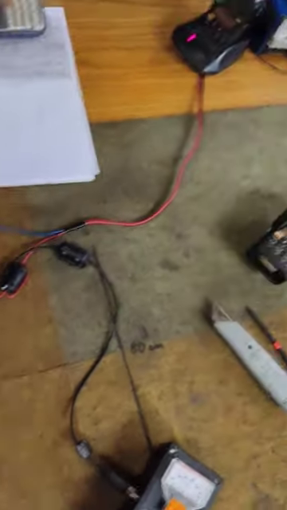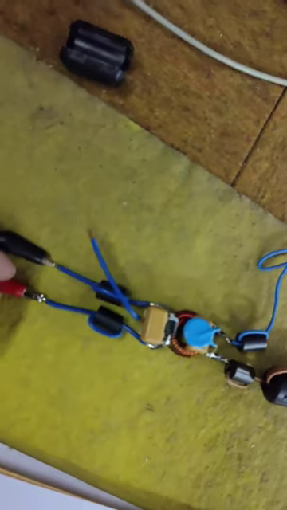Now, let's try, I'm just going to switch off the power supply. Now, let's try the radio and switch on.